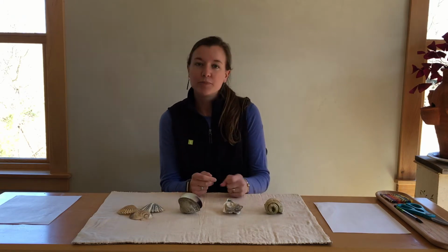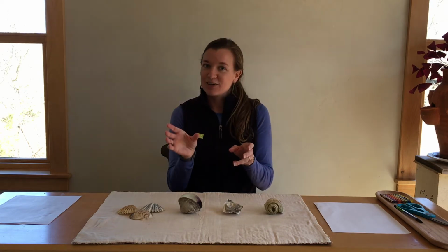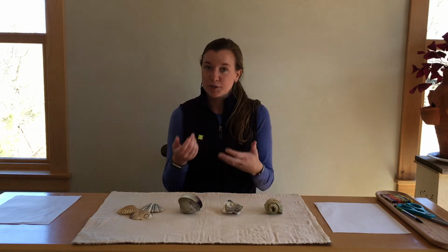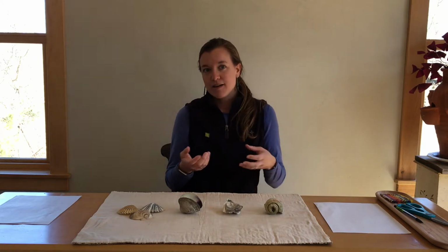So what are marine invertebrates? It might be a term that you've heard before, but let's break it down a little bit together. So the first word, marine. This is something ocean or sea based. And then invertebrates. You may have heard of a vertebrae. All humans have a vertebrae or a backbone. So marine invertebrates are animals or organisms that are lacking that backbone.